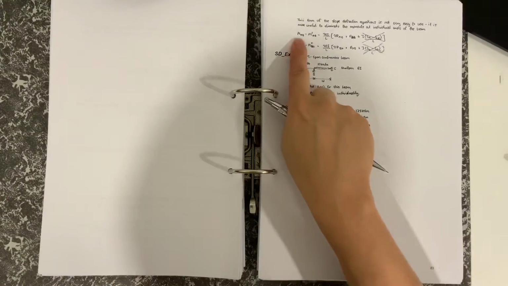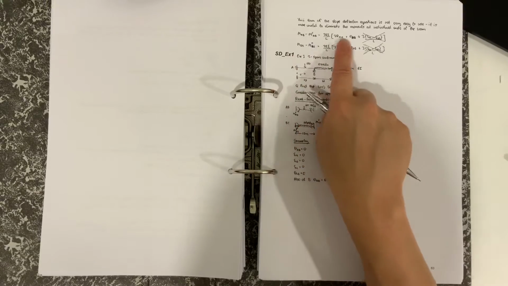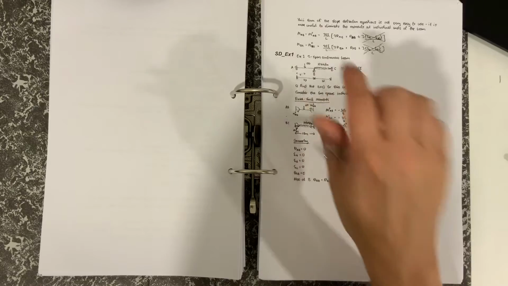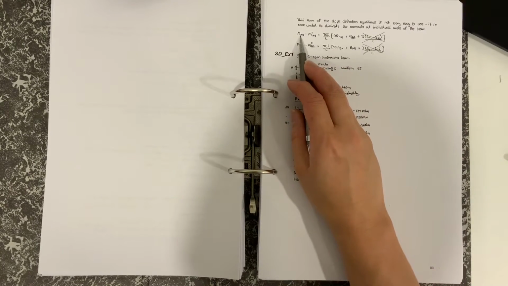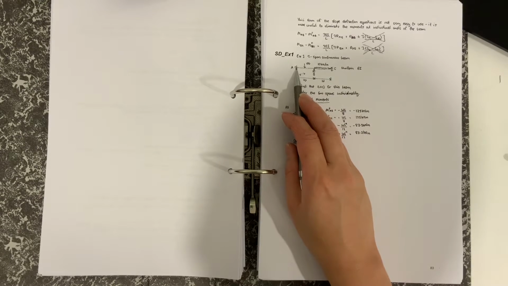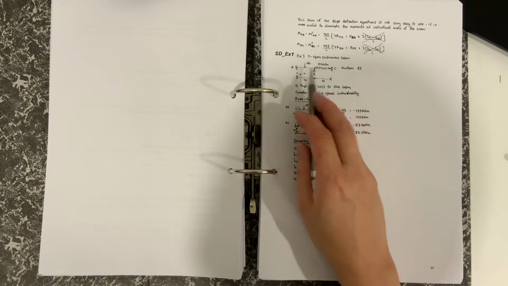So for any span, the equation of course would be given to you in the exam. This is the bending moment AB, which is the bending moment at that point there in this example, which we'll go through.